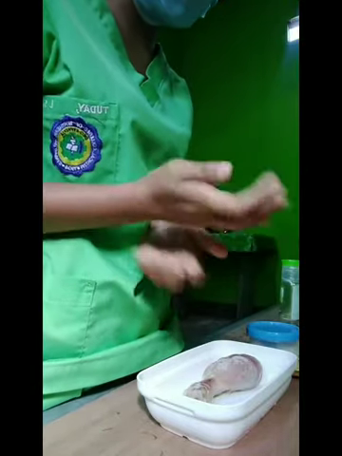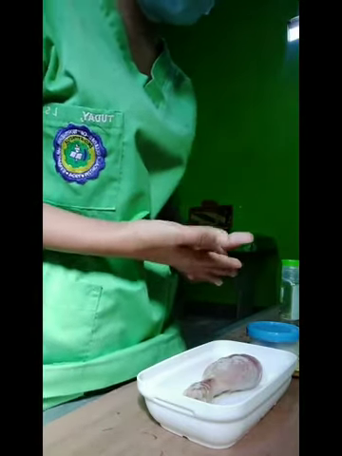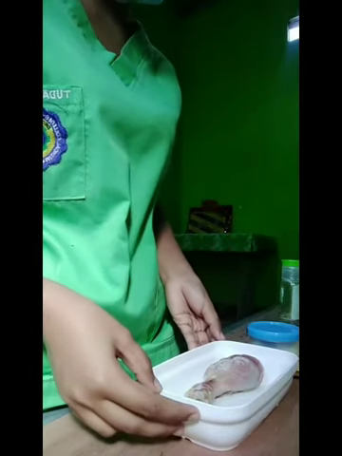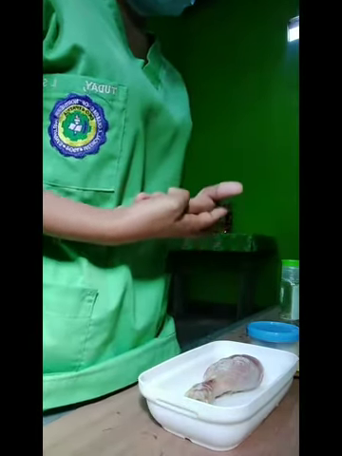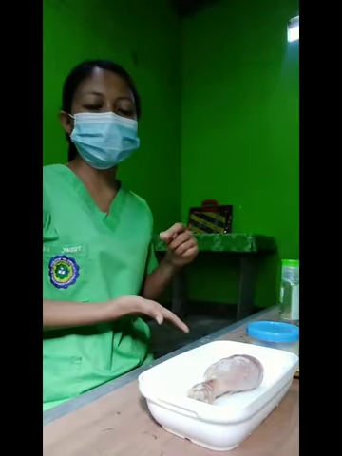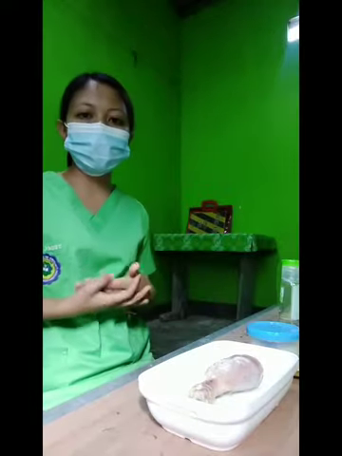Observe the area for signs of erythema at determined intervals after administration. Inform the patient of the need for inspection. Then last, document the procedure. And that's all.